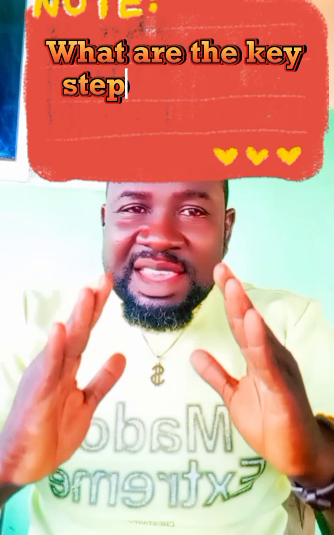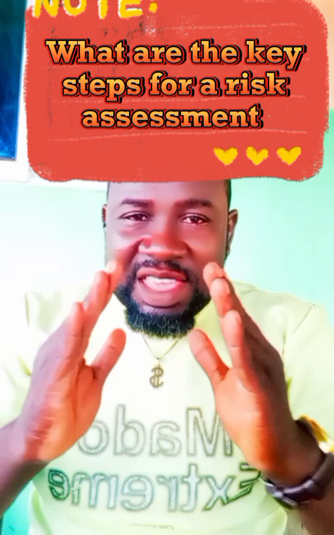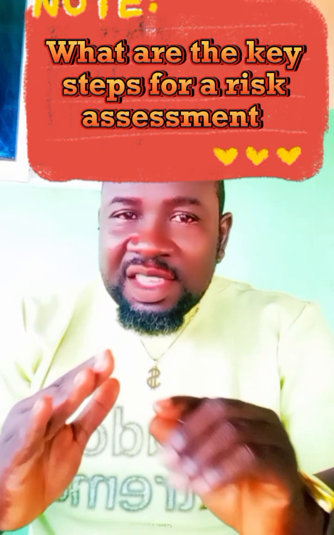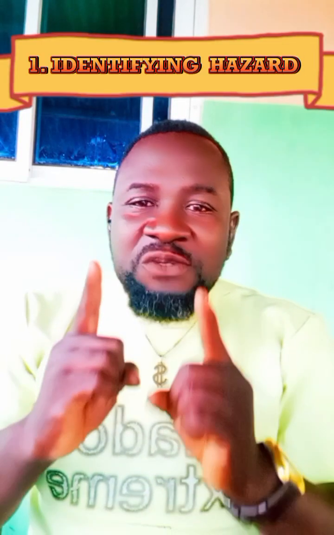What are the key steps? The key steps in a risk assessment. This is very important. What are these key steps? The step-by-step process we have to follow in risk assessment. Number 1, identifying hazards. It is important that hazards are identified. Within that workplace, we check for hazards. Do these have the potential to cause harm or injury to people?